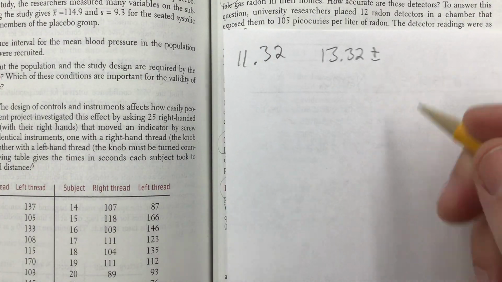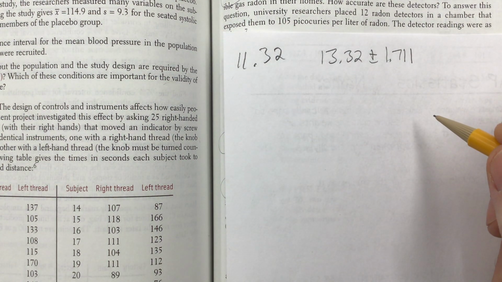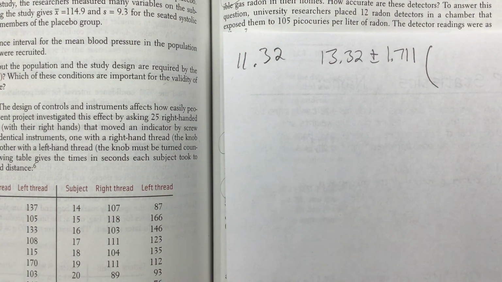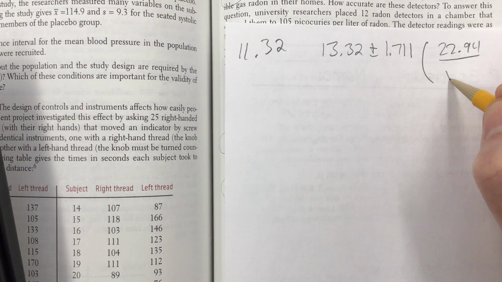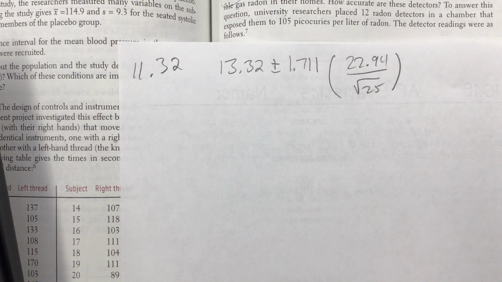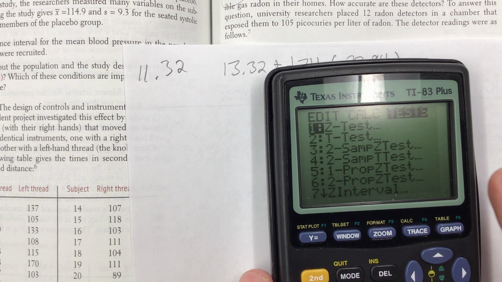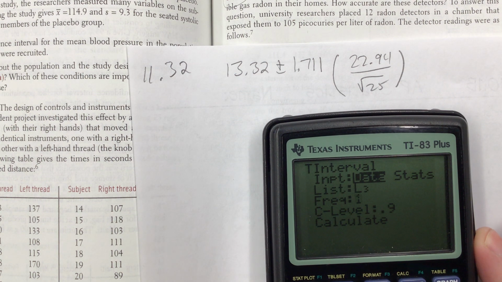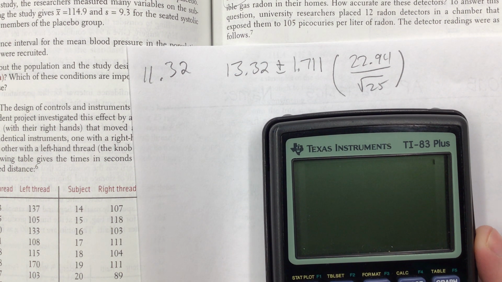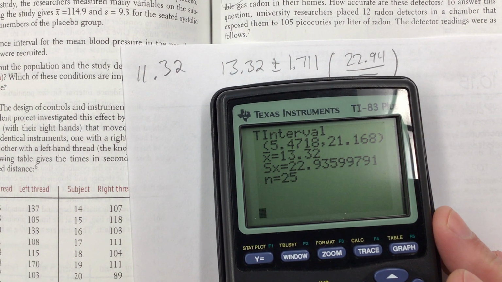Okay. And multiply that by the standard deviation, which I have right there, 22.94 over the square root of 25. Okay. And then if you just want the calculator to do the whole thing, remember you do need to show that work though. Just go over to tests, choose a t interval, data, and there we go, 5.47 to 21.17.